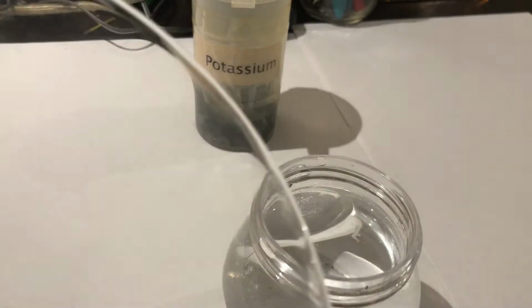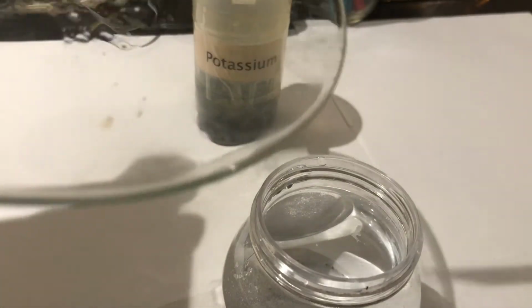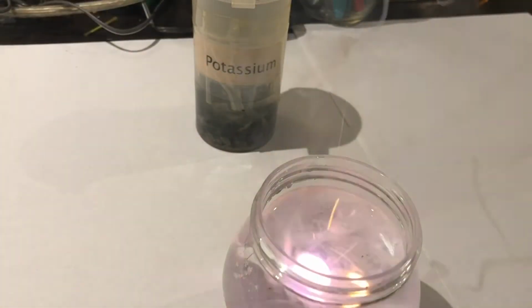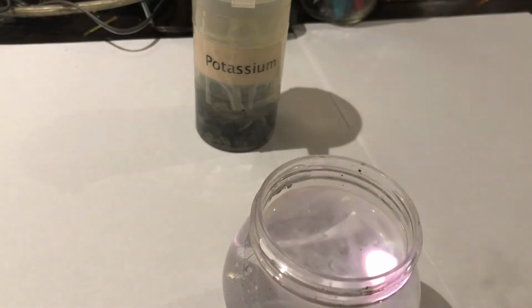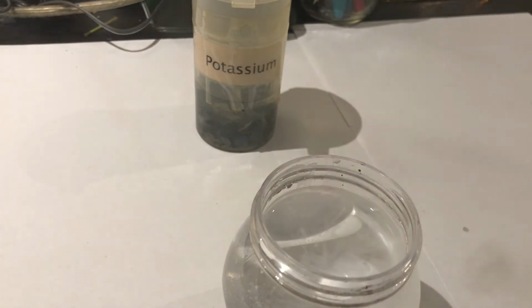Last but not least is our good friend potassium. We're going to drop it in and we're going to see what happens. So let's go. Wow. Beautiful. Okay. That was pretty fast. Okay.